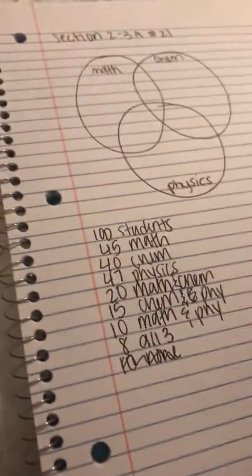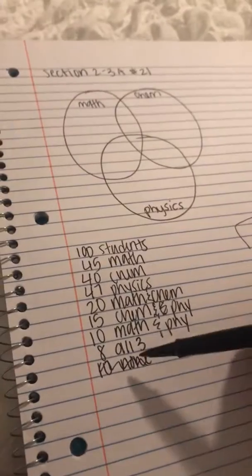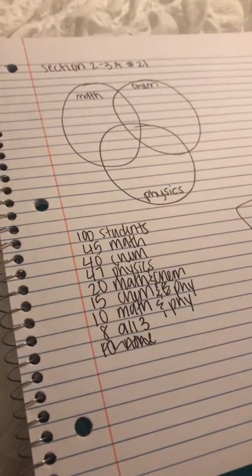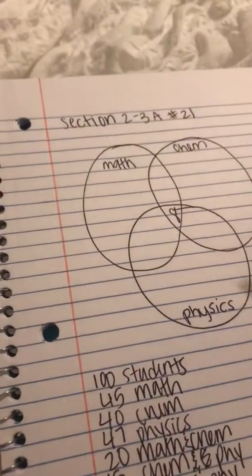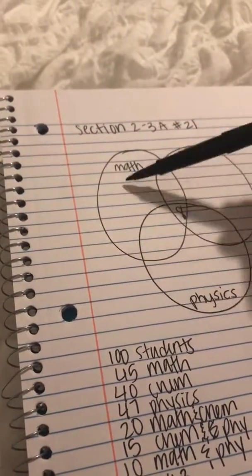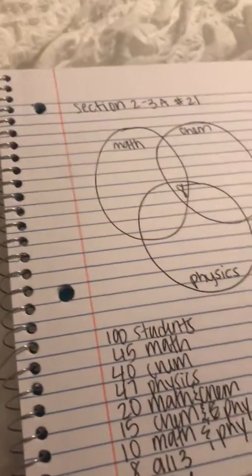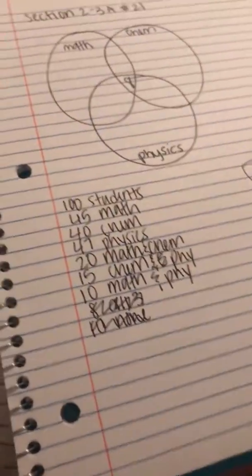The easiest step to start with is the one where the students did all 3. So we would put that right in the middle. That is 8. We'll put that right in the middle of our diagram, since that is saying that they did math, physics, and chemistry. And then we'll cross that off since we already filled it in.